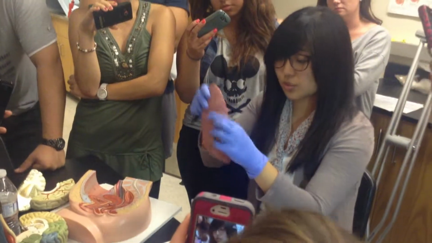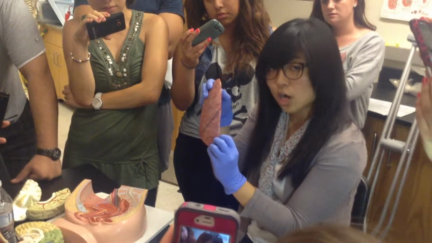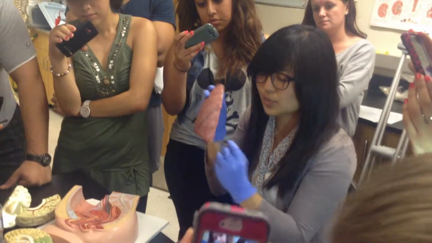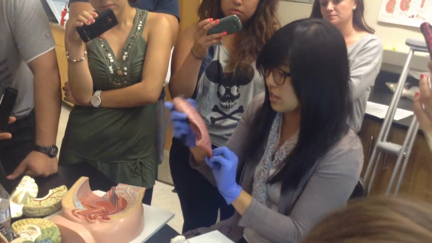Then what is this corner? This corner is referred to as the what? Costodiaphragmatic recess. Okay, excellent. So remember that region has both a costo and a diaphragmatic component to it, right? That's this corner. Excellent. Good job.